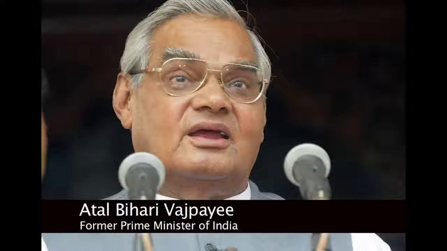It aimed at the universalization of elementary education in a time-bound manner as mandated by the 86th Amendment to the Constitution of India, making free and compulsory education to children between the ages of 6 to 14 years a fundamental right. The program was pioneered by former Indian Prime Minister Atal Bihari Vajpayee.